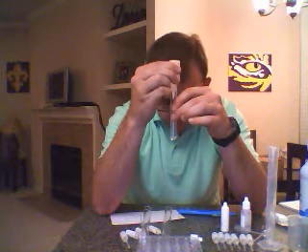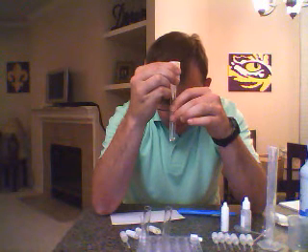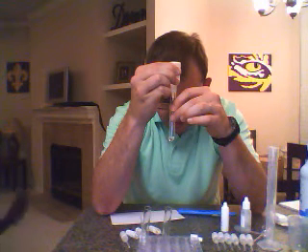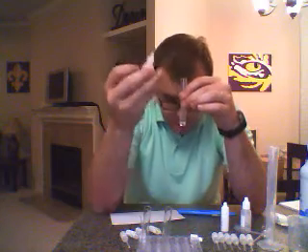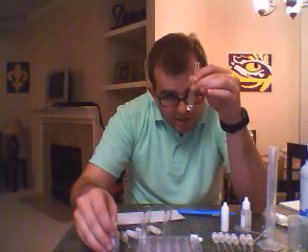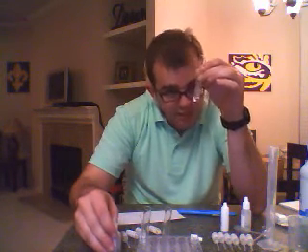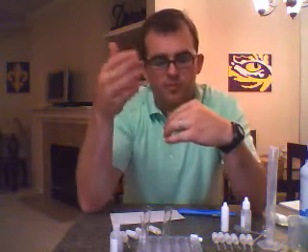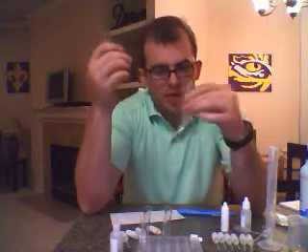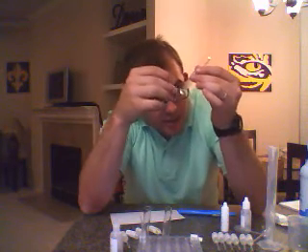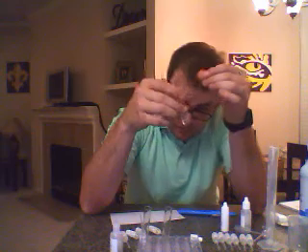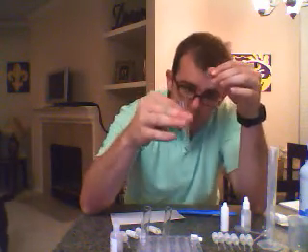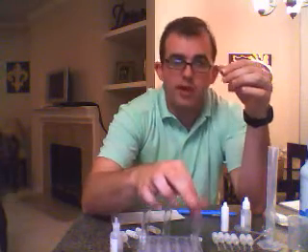1, 2, 3, 4, 5, 6, 7, 8. I see some reactions taking place, but they are colorless. Not much of a smell, and I don't see any precipitate, but I believe a little bit of a gas reaction took place in test tube number 1 with bromide.